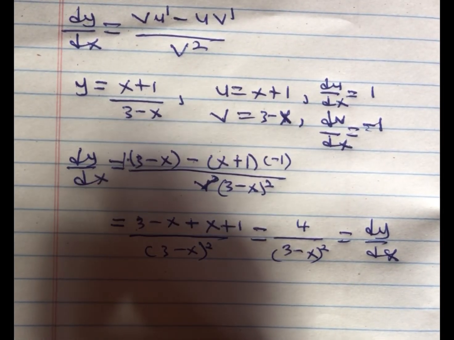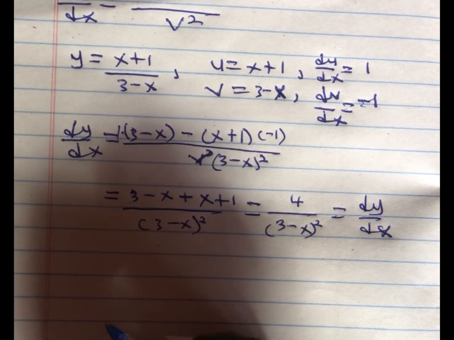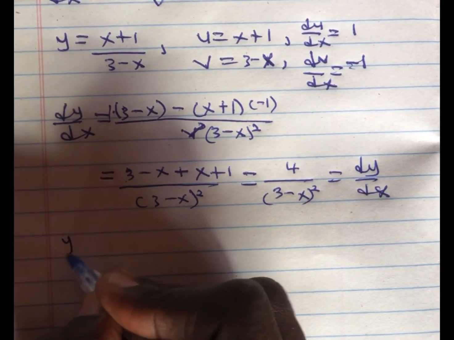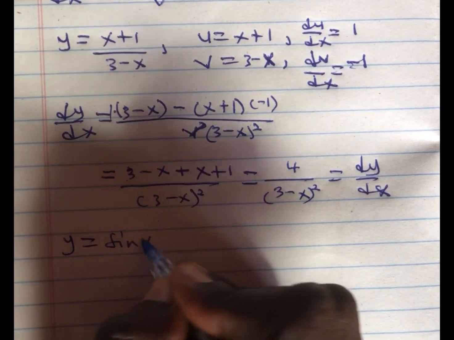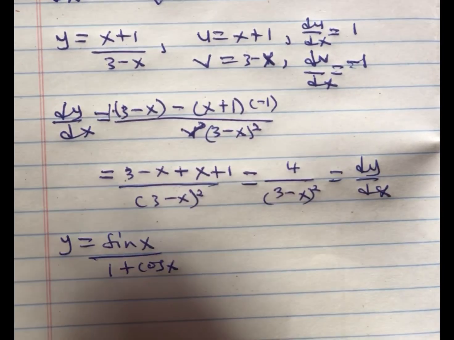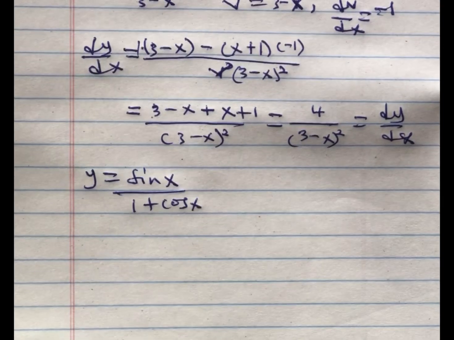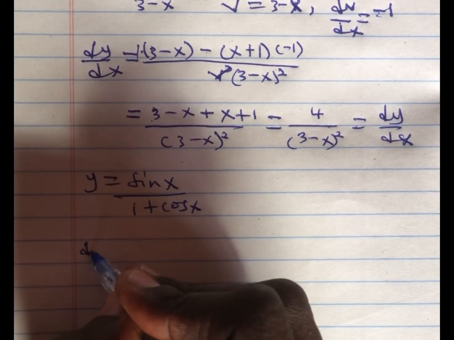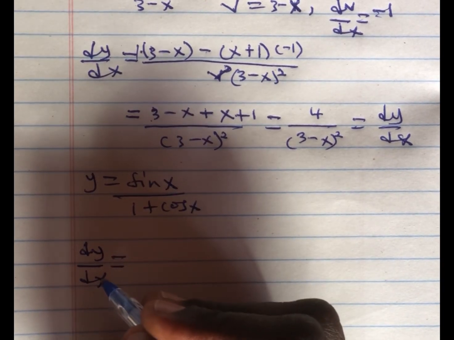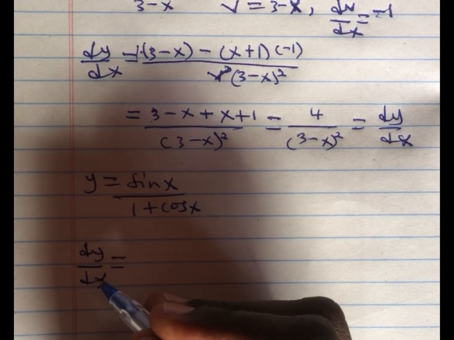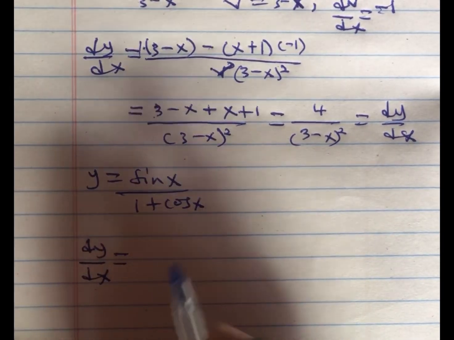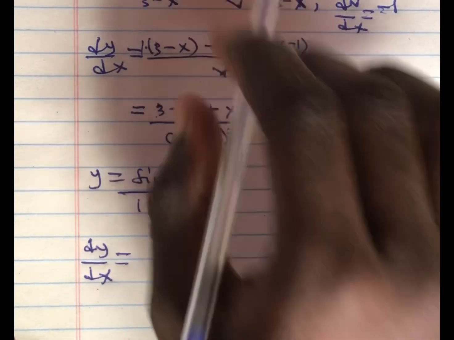Another question we can solve is, let's take this one: if y is equal to sine x all over 1 plus cos x, and you've been asked to find dy/dx. How do you solve that? So we use the same understanding, but over here we need to grow our differentiation skills to the point where we wouldn't necessarily be differentiating separately before fixing.